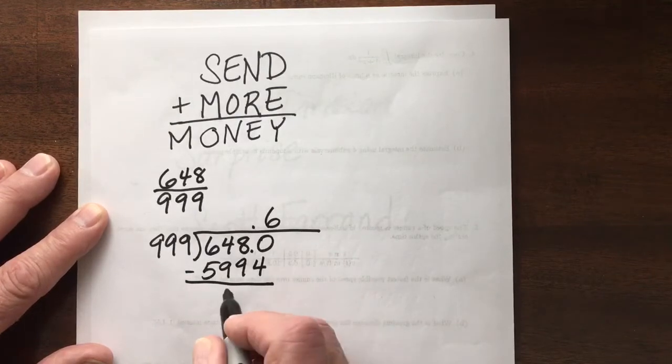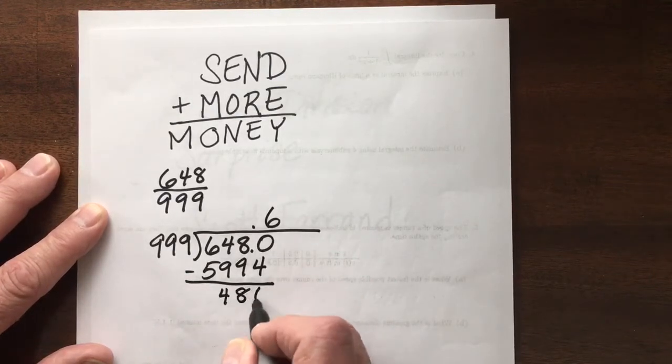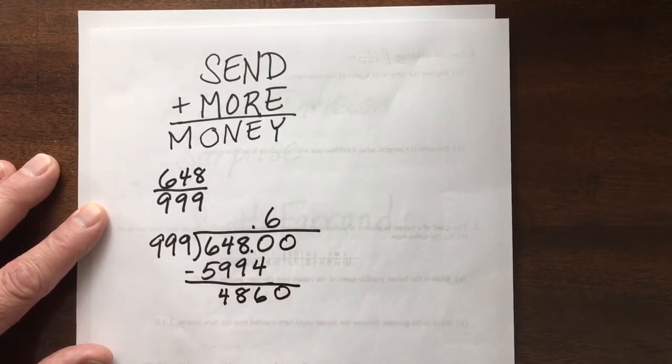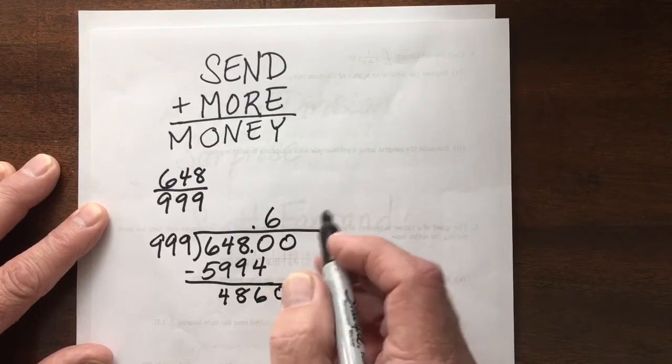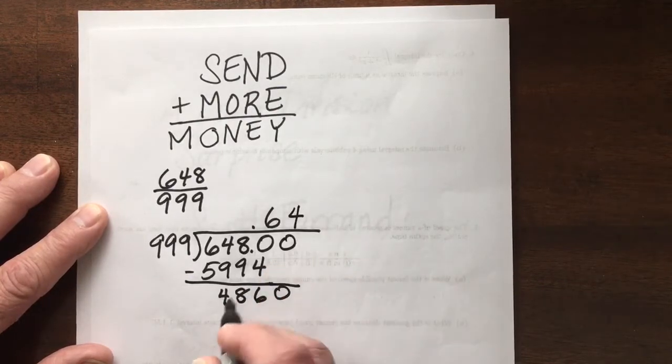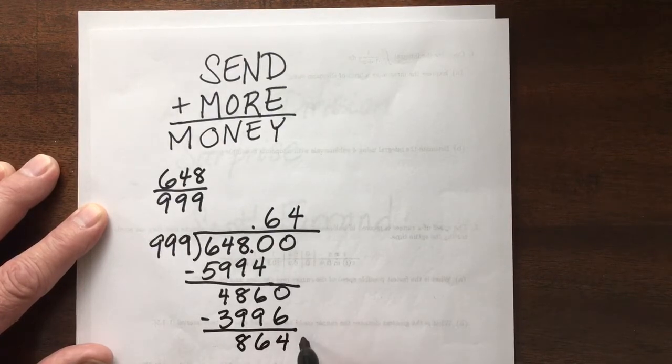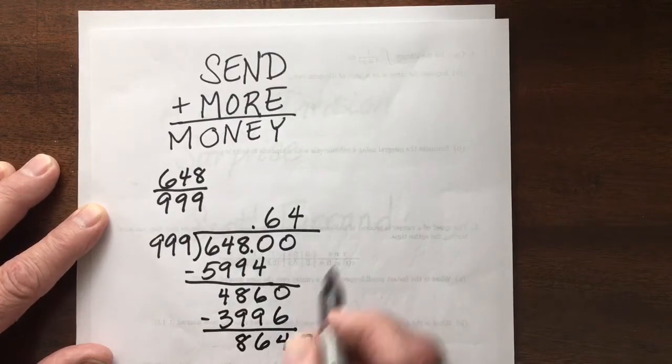And I get a remainder of 486. I'll bring down another 0. I think I can get 4 of those in there. Get 864. Bring down another 0.